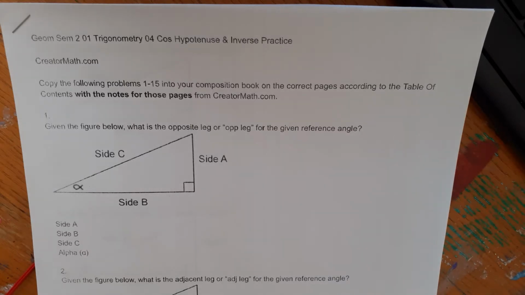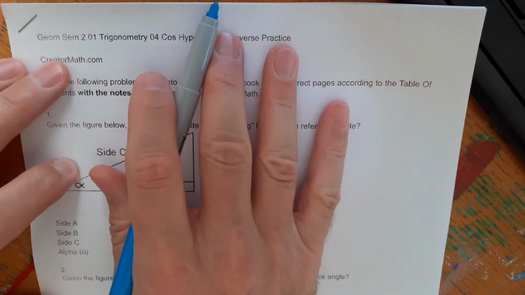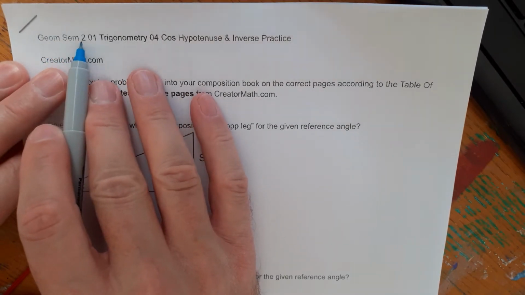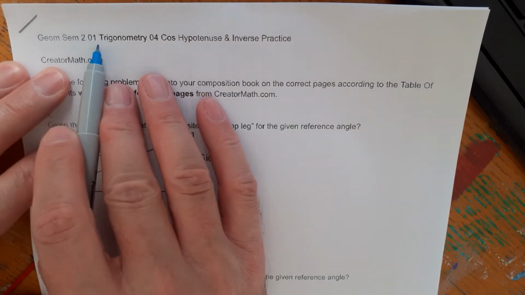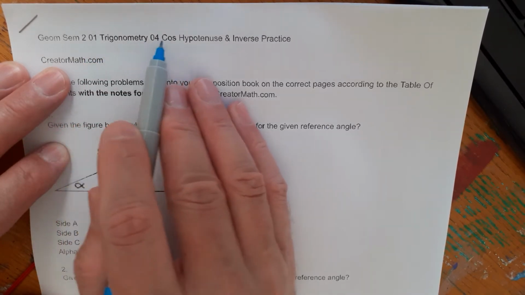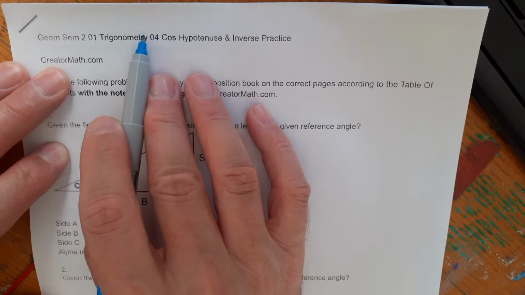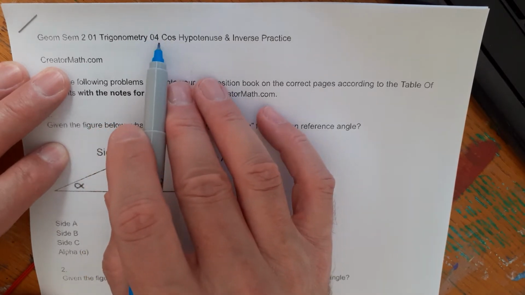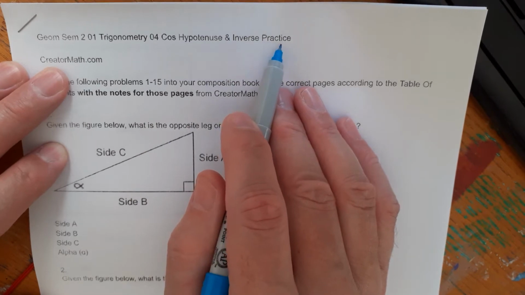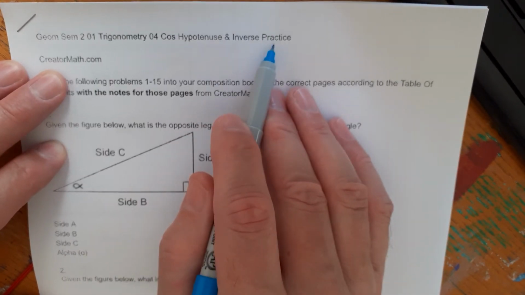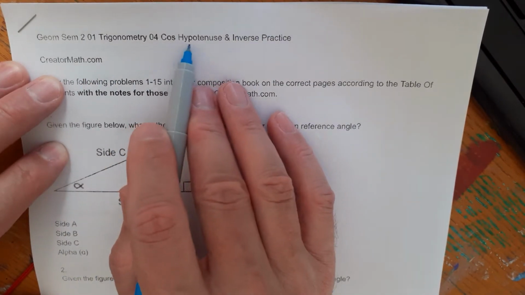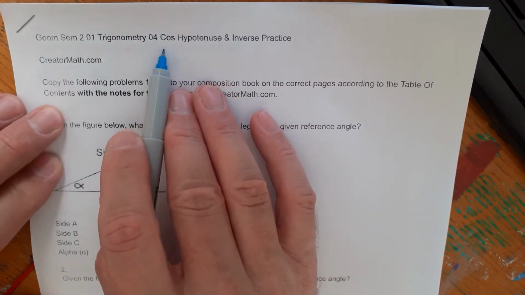So, just to try to orient you to what we're looking at, this is geometry. Here it says semester 2. This says number 1 trigonometry. That's the first unit we're in, is trigonometry. And then this is lesson number 4, and the title of the 4th lesson is Cosine, Hypotenuse, and Inverse Practice. Right? So when you're matching this up with your other work or from the table of contents on creatormath.com, that's the information, the title right there you're looking for.